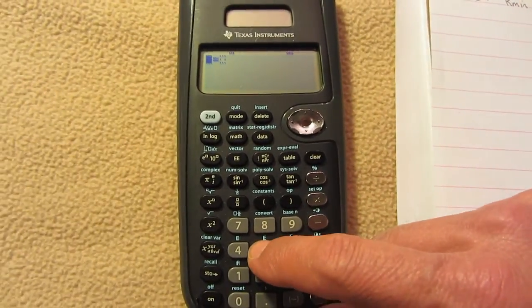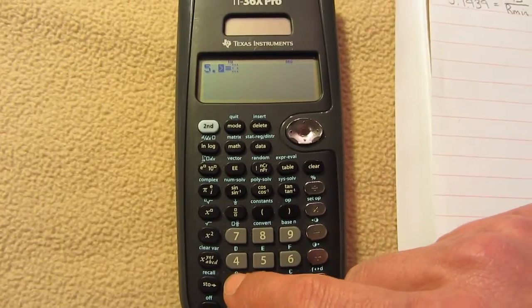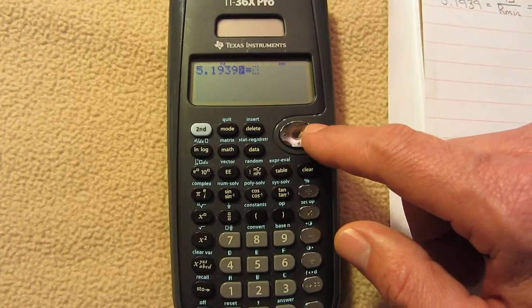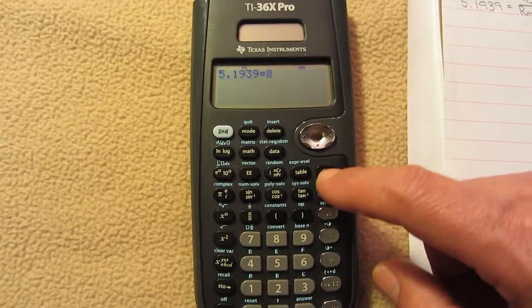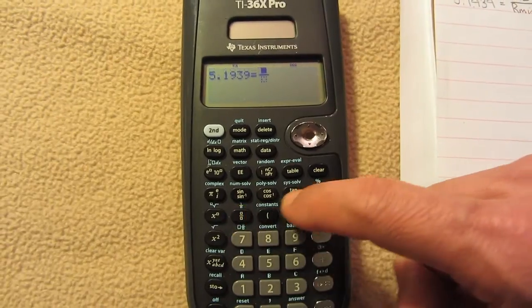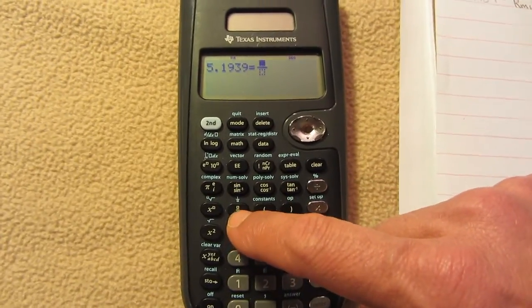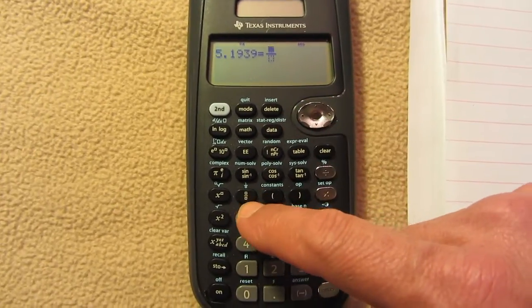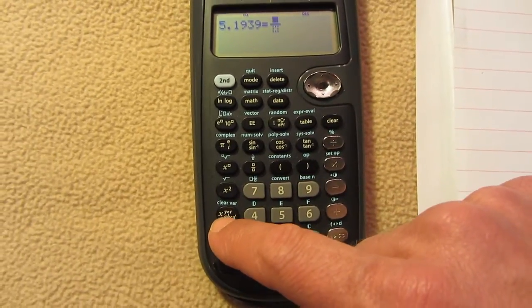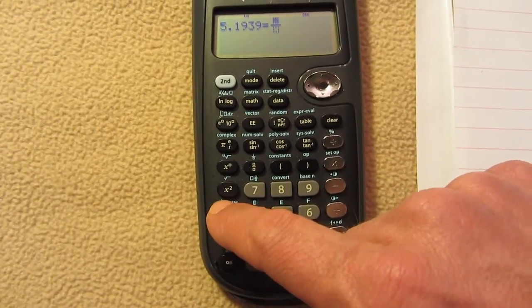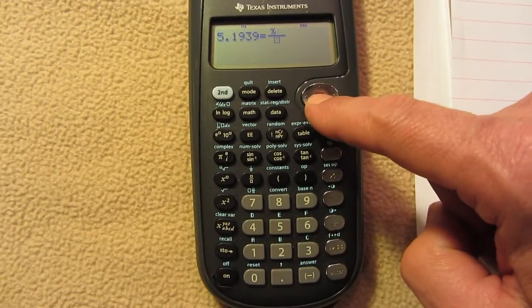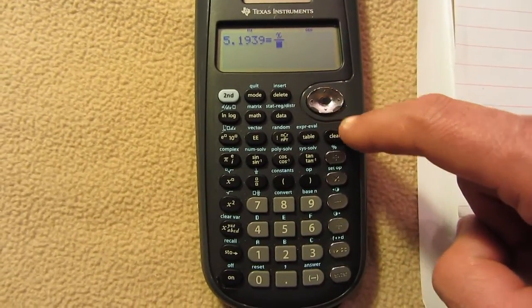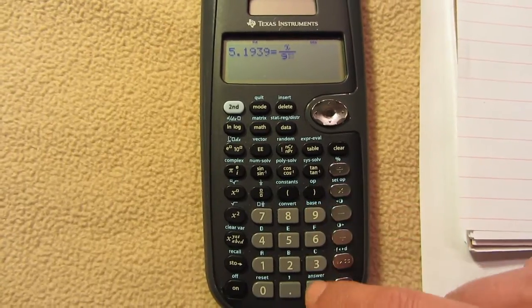So I take that value of 5.1939. Move on over to the other side of the equals. It's pretty basic stuff. Hit that guy right there. And what do we want to know? That's right, we wanted to know our max. So our question mark, our X. That guy right there, there's our X. Put a question there, there's our X. Go on down. It's pretty easy enough. You can do it with a regular calculator, but anyway, 93.